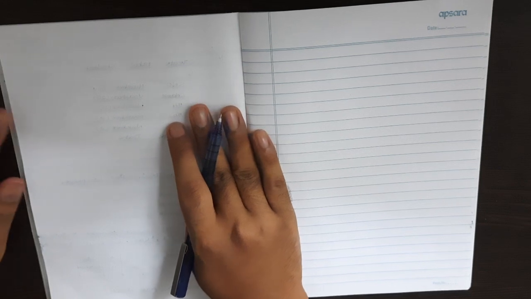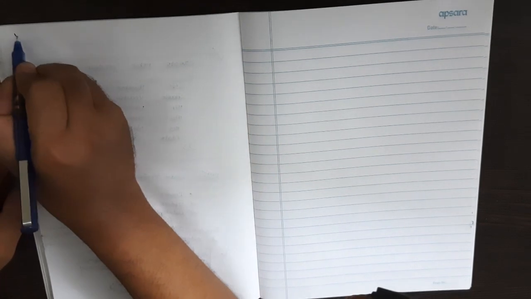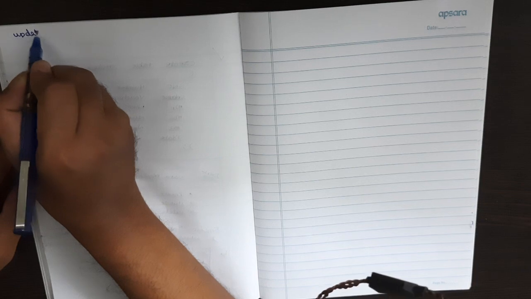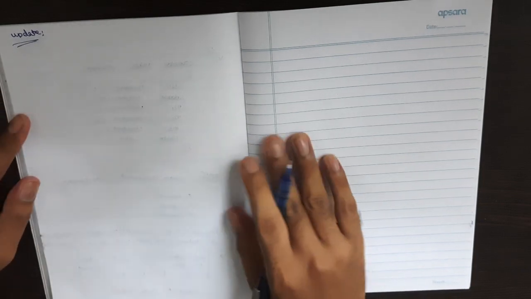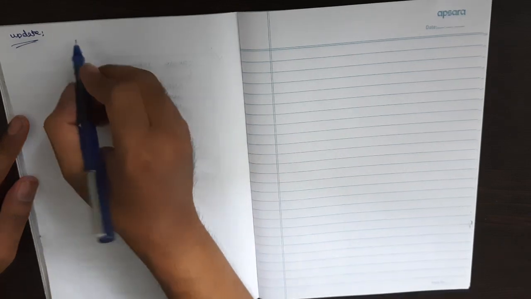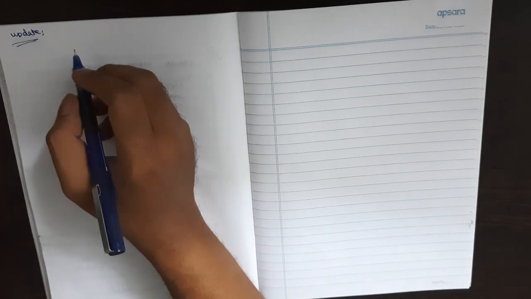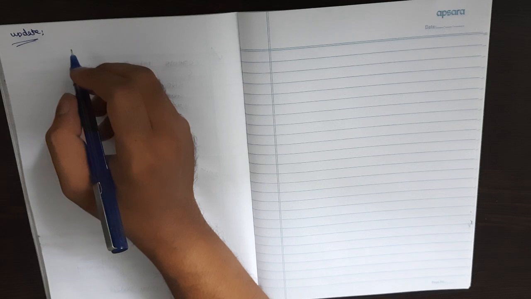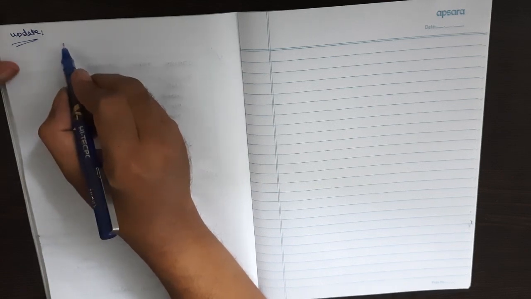Okay, now comes update. Update is one of the most used DML commands, which is used to update the data.